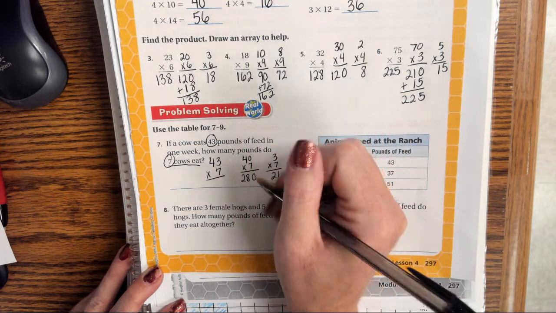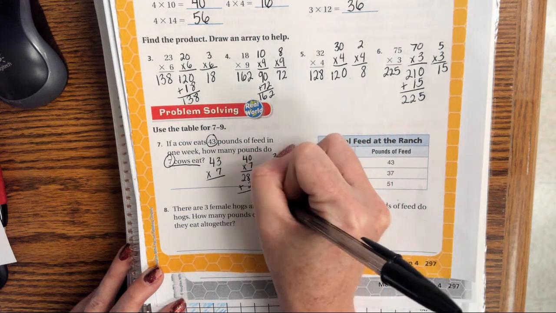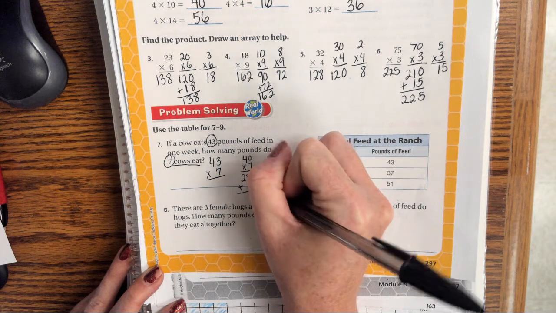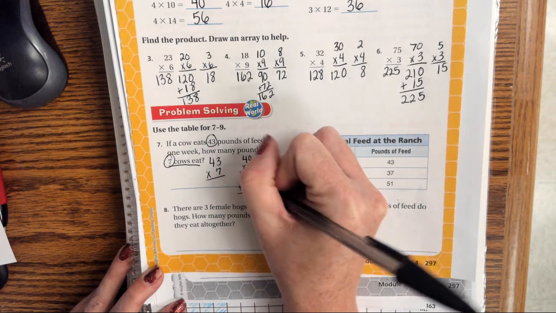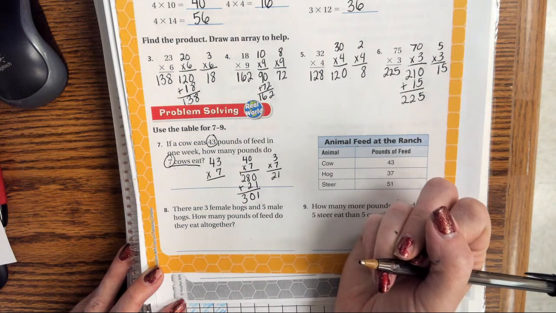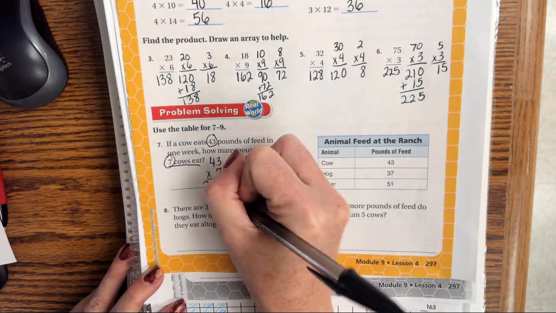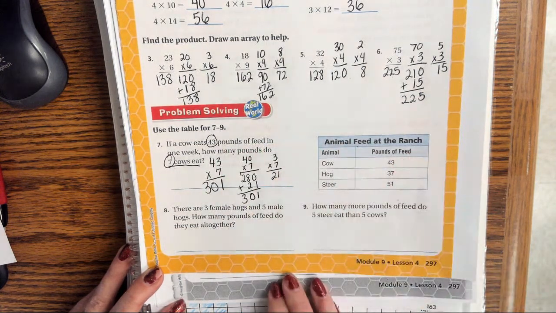So if we add that together, we get 301. So 301 pounds of feed.